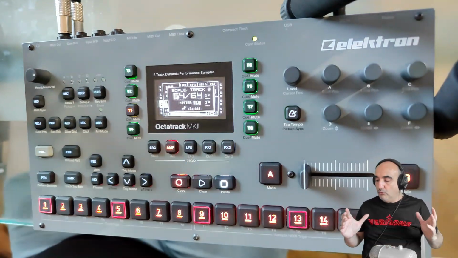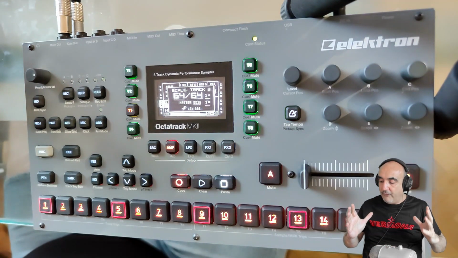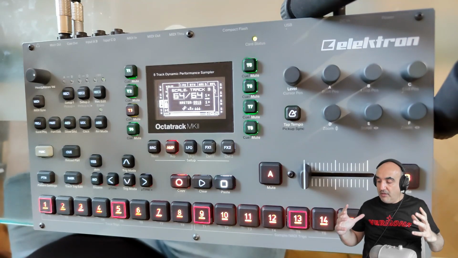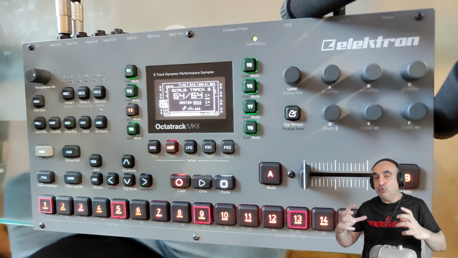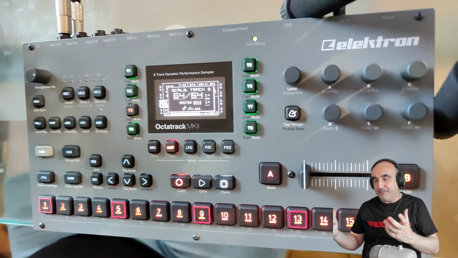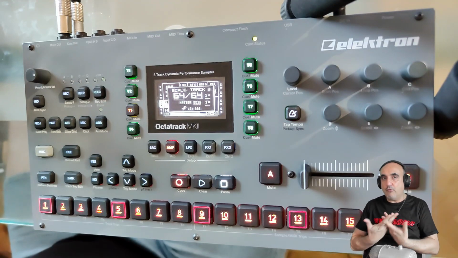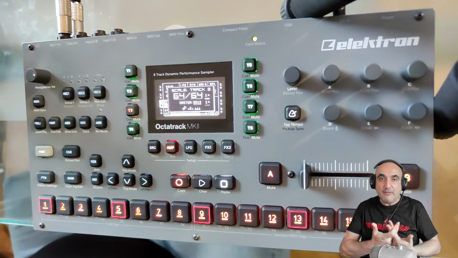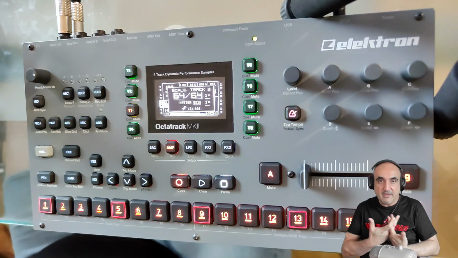So if you want to have, instead of 4 bar loops, 8 bar loops, you will need 128 length. The length of 128 is 8 bars.